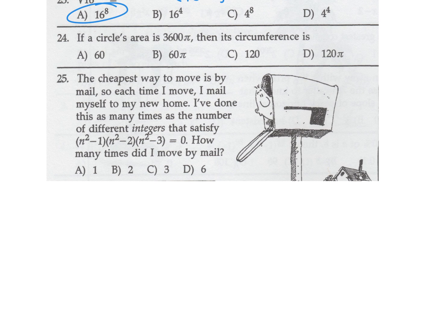If the circle's area is 3600 pi, then its circumference is... So area of a circle is pi r squared, so that would be 3600 pi. So that leaves me with r squared is 3600, and therefore r would be the square root of 3600, and that I believe is 60, correct?